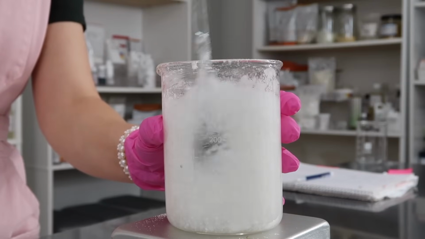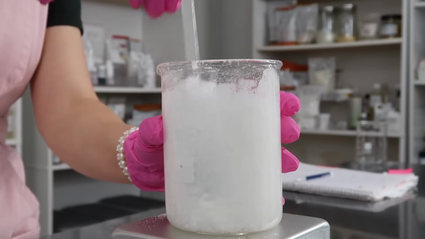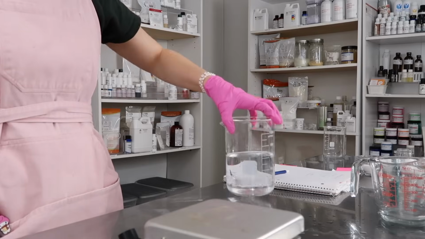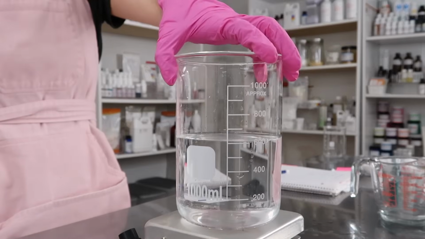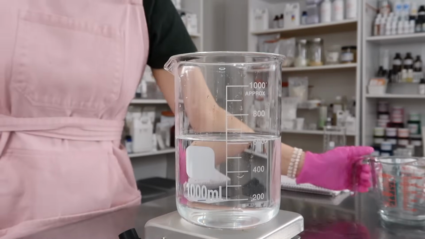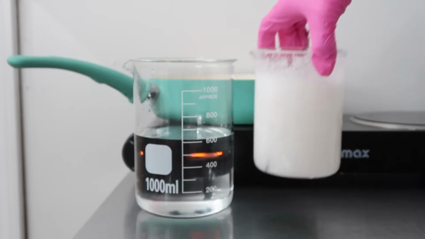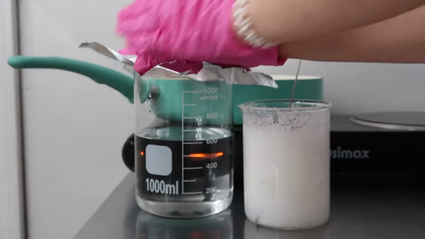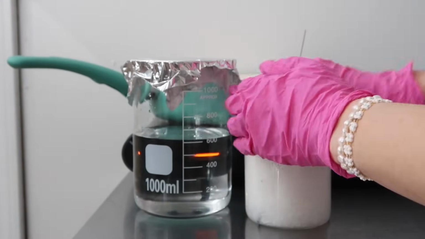Once you have all your surfactants combined, you'll notice it's very thick and chunky. This is normal. We're going to heat both phases up, but before we do that, go back to phase A and weigh that and take note of how much it weighs, because some of the water is going to evaporate when we heat this up and we'll have to replace that.